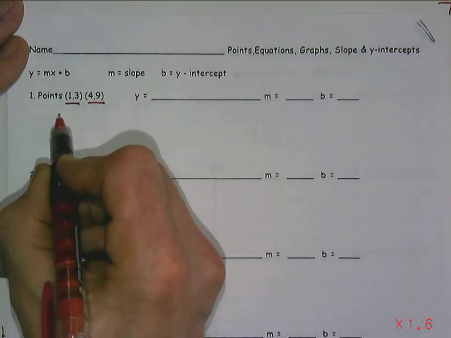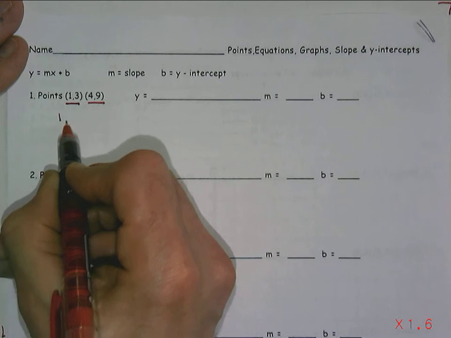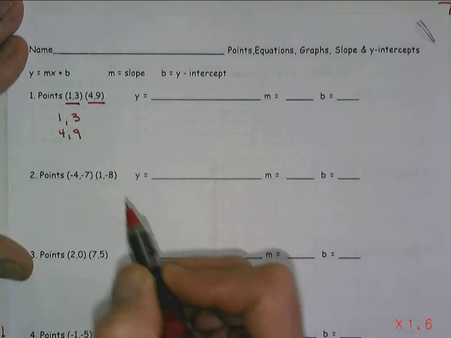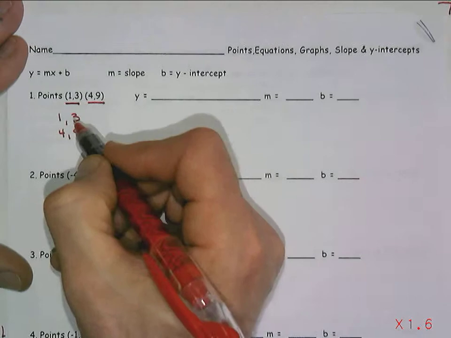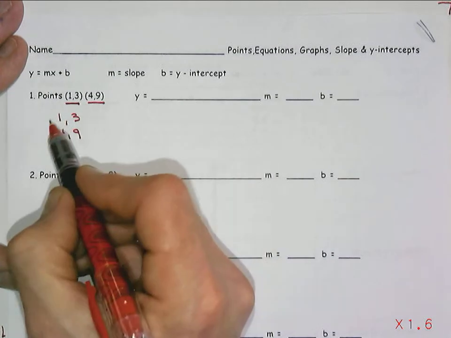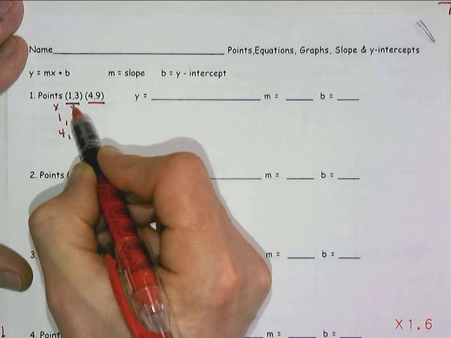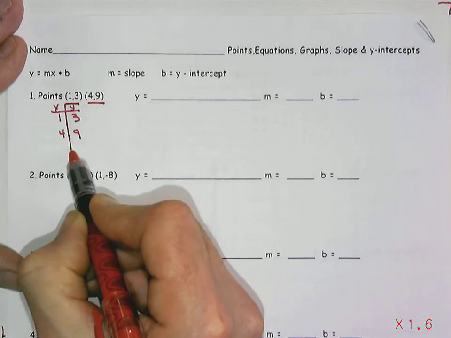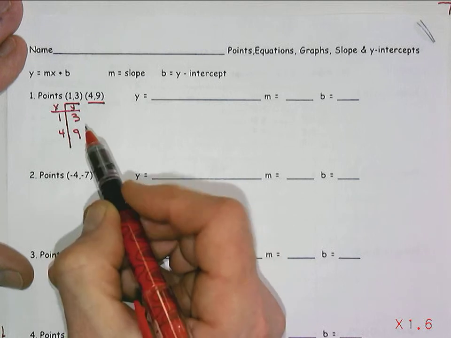So I'm actually going to stack these 2 points. I'm going to put 1, 3, and 4, 9 on top of each other. So it's this way. Because what I really want to do, this is x and this is y, and really this is like a table. So I've been given 2 points in the table.